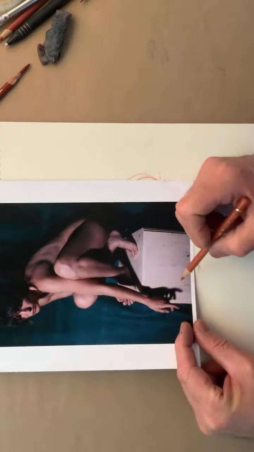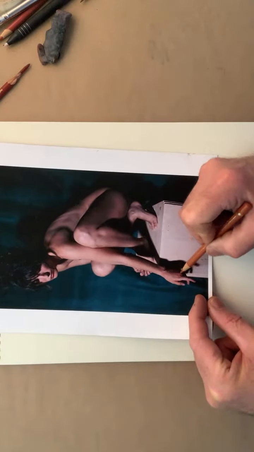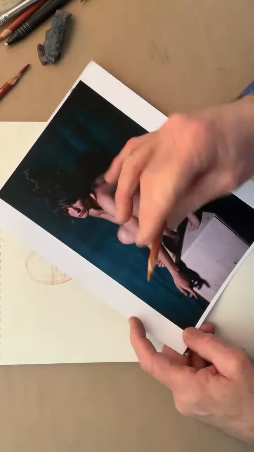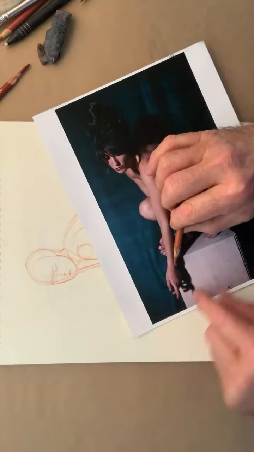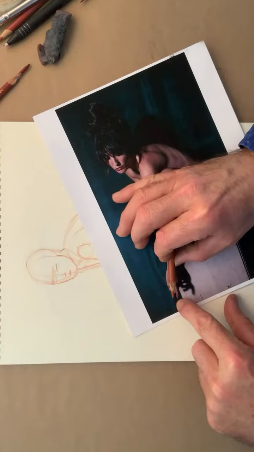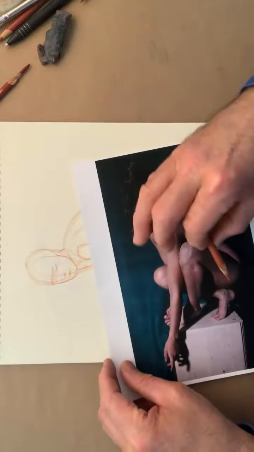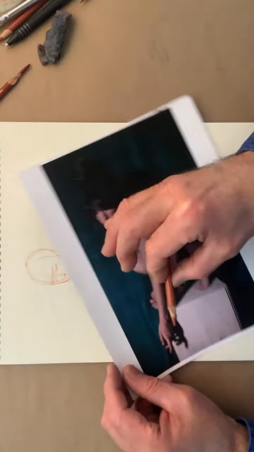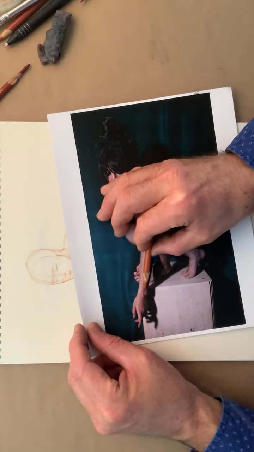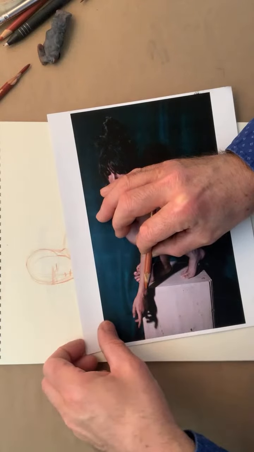Let's block in this hand here. So we look at this, right? How big is it, first of all? Take from the end of the ulna to the tip of the finger, and then we compare it with what? With the forearm. And it's a little bit shorter than the forearm.